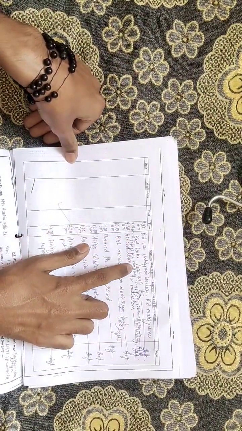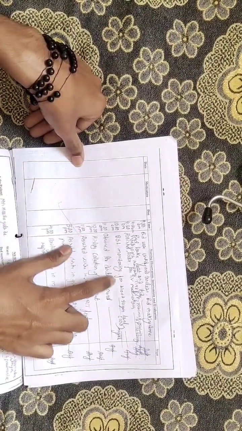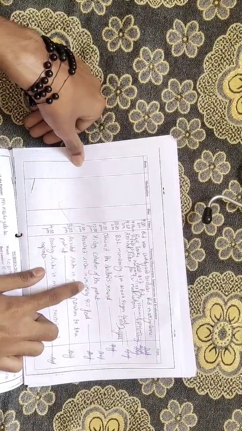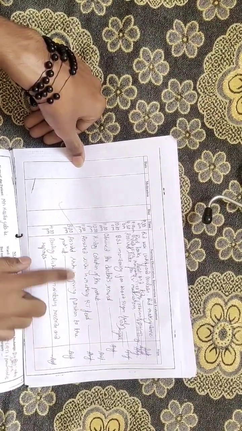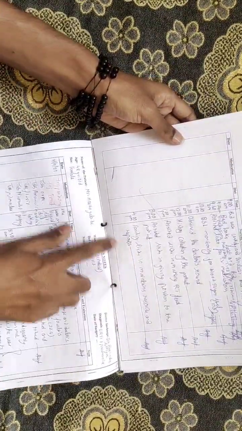9:10 I checked the vital signs. 9:30 assisted sister with IV medication. 10 BSL monitoring. 11 observed the doctor's round, history collection of the patient. Assisted sister in maintaining RT feed, assisted sister in giving position to the patient, and assisted sister in maintaining records and reports.